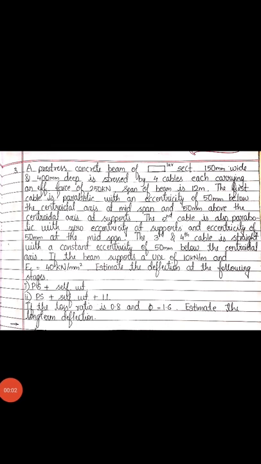Good morning, students. Welcome back for today's session, that is deflection of beams. Today we'll solve one more problem for the calculation of deflections of a prestressed concrete beam, with a small different arrangement in the beam. Before starting, I'll read out the statement of the problem.